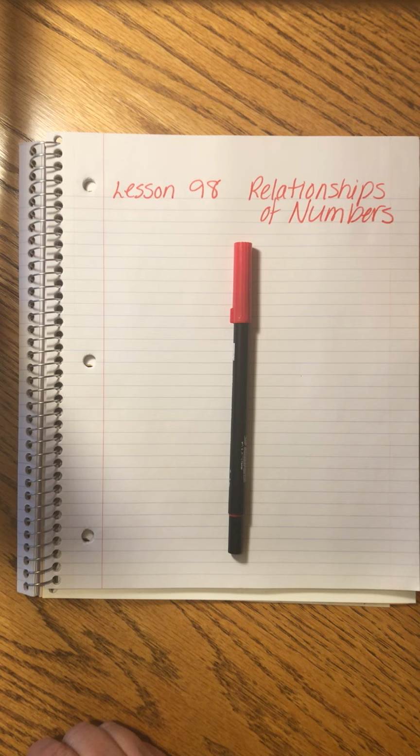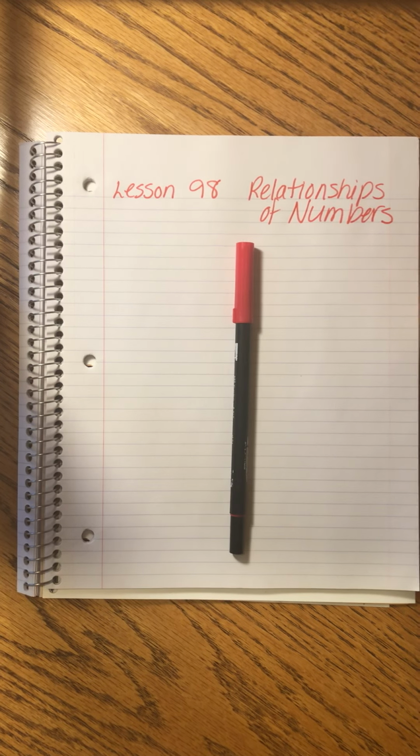Saxon Algebra 2, Lesson 98. I don't like the name of this lesson: Relationships of numbers. What does that even mean? But I can't think of a better name, so we're just going to call it that. This is a very specific type of calculation that is fun and easy once you get the gist of it.